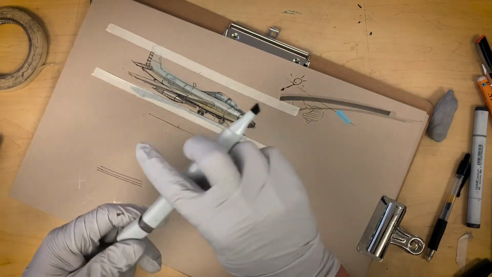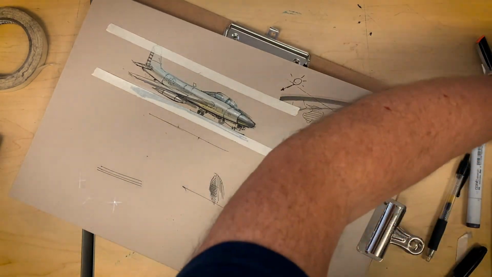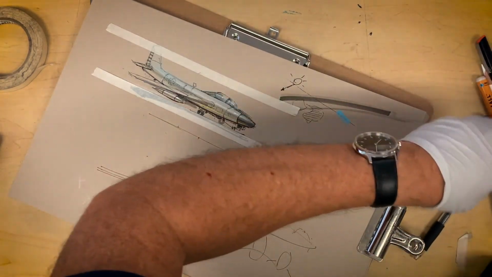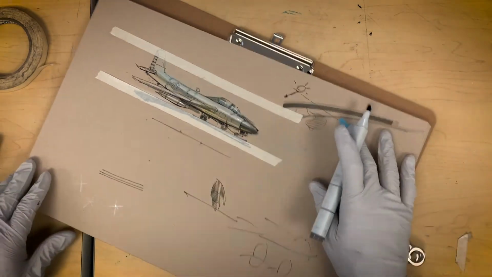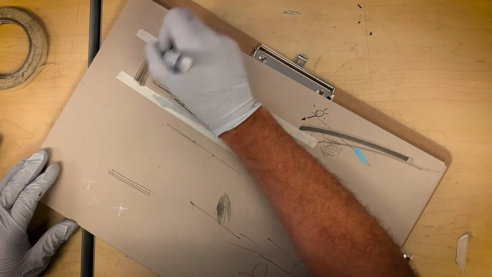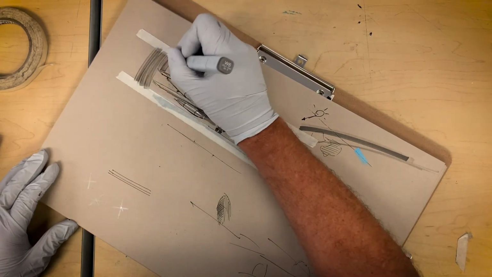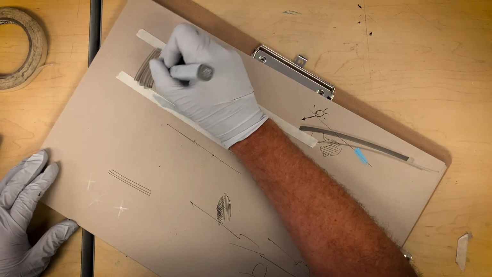Now I do want the chisel, I think. A lot of times I'll just sort of outline that.